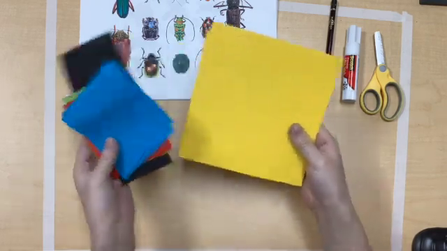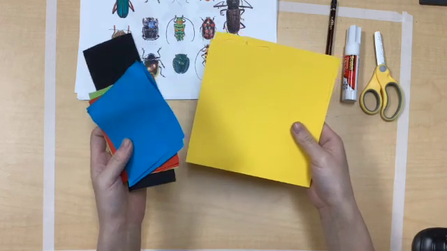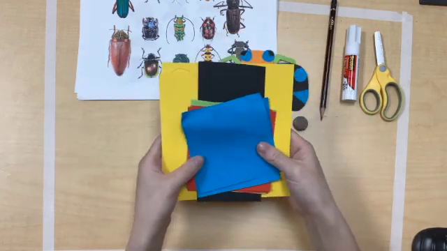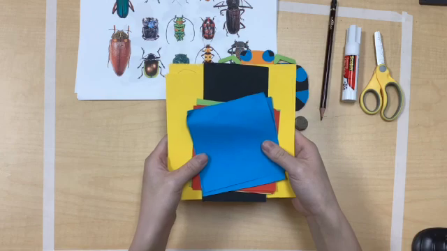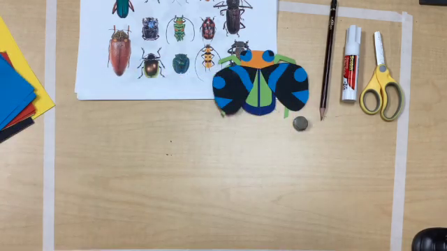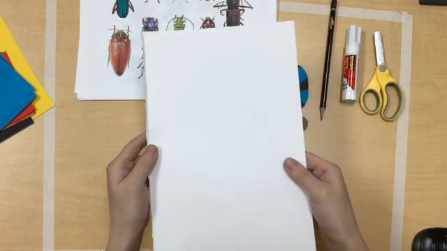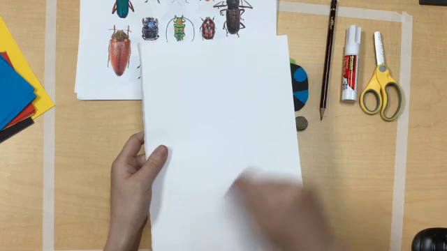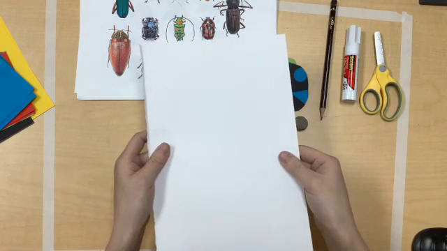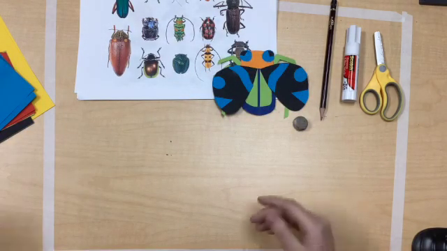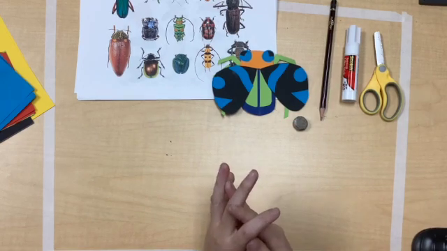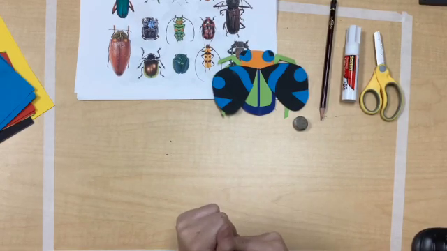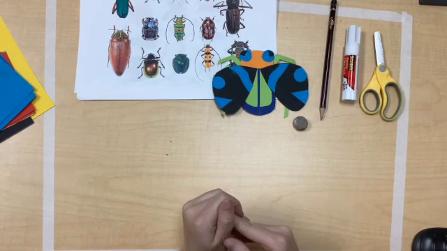If you have other construction paper, you can go ahead and use any colors that you can find in your construction paper boxes. If you do not have construction paper, instead you can use white paper for this, and you can color it in with markers or color pencils and cut it out after. Or you can also use newspaper, magazine paper, anything with a little bit of color on it.